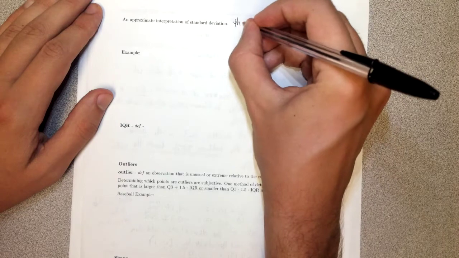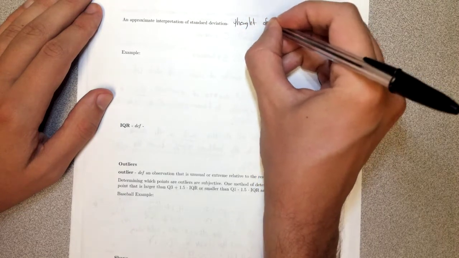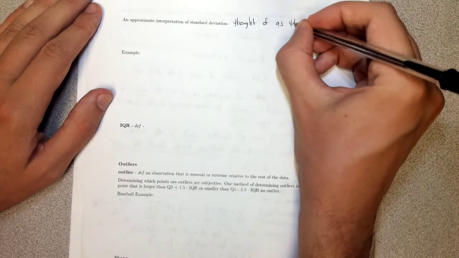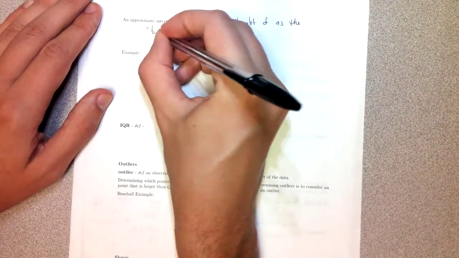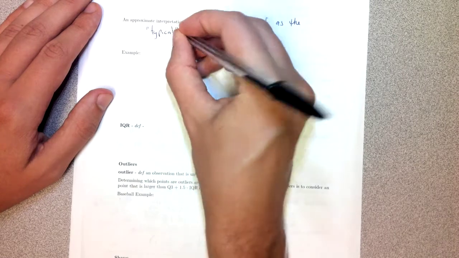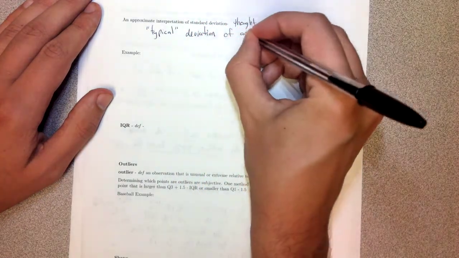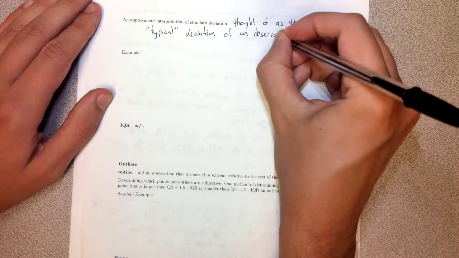It's thought of as the typical deviation of an observation from the mean.